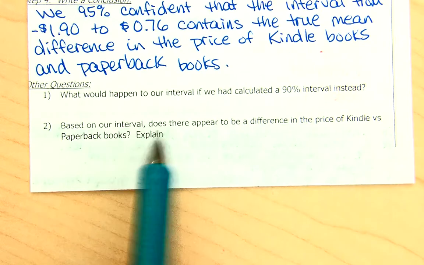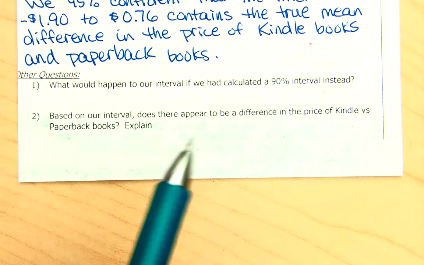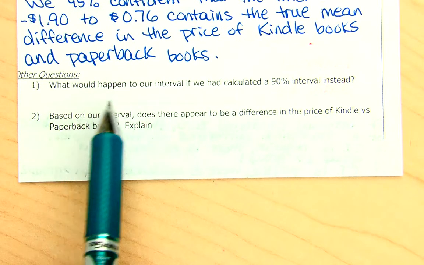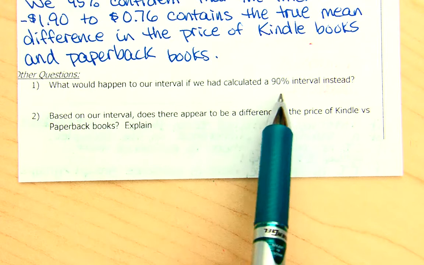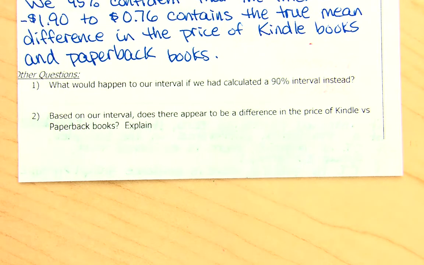Okay, so here at the bottom they ask us a couple of other questions that you may see come up. What would happen to our interval if we had a 90% interval instead of the 95% interval? How would it be different? Would it be smaller or wider, or wider or more narrow? One of you, sir. Does anybody else have an opinion? Narrow. Good.